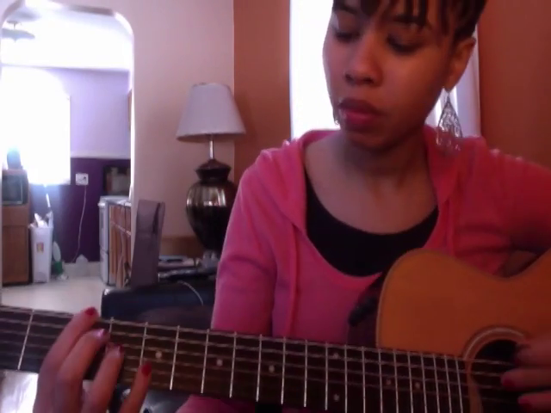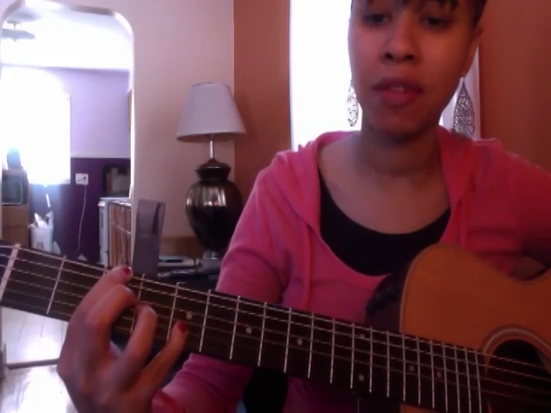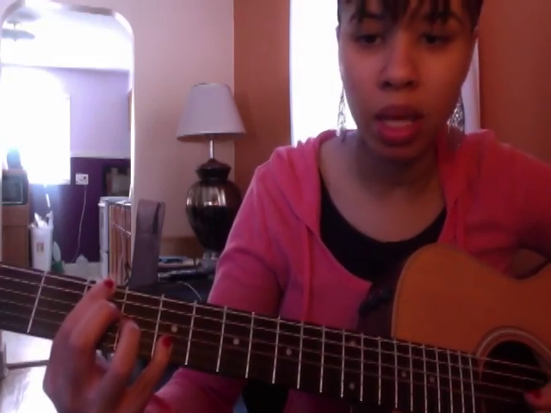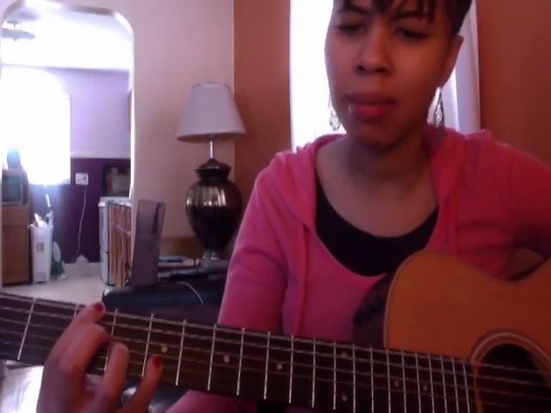All right, so this might be a difficult shape, so I'm going to teach an alternative shape just in case somebody can't do this. But I encourage you to work on it, because it might be hard at first, but I guarantee you if you keep working at it, you can do it, okay?